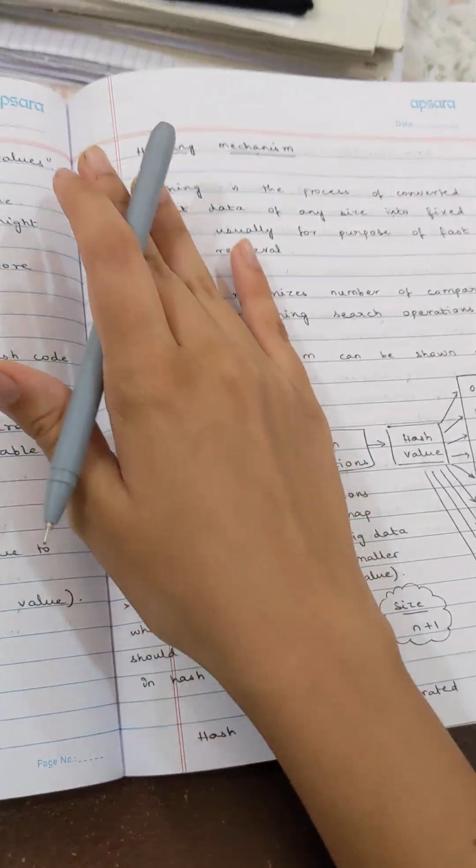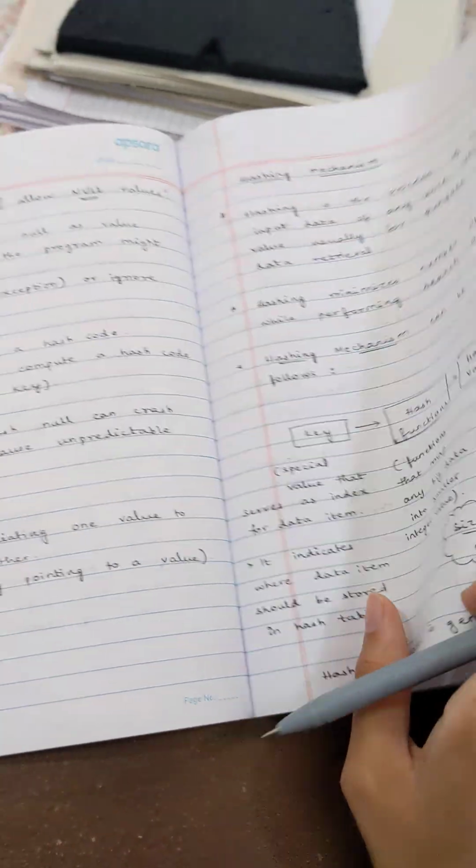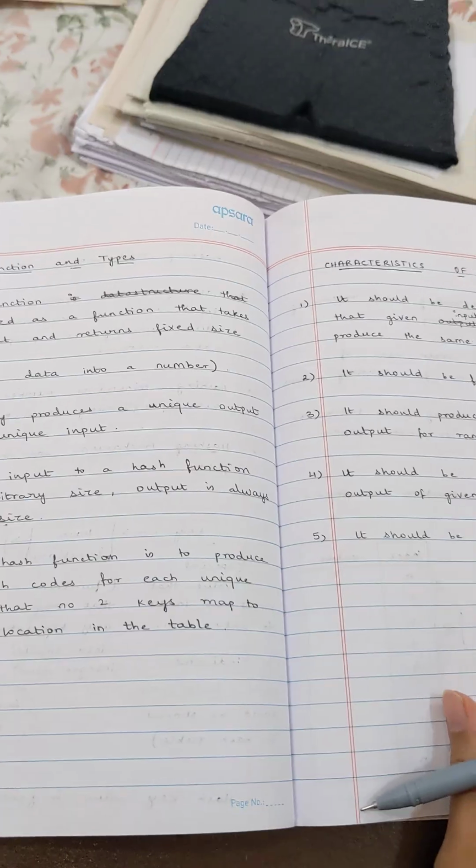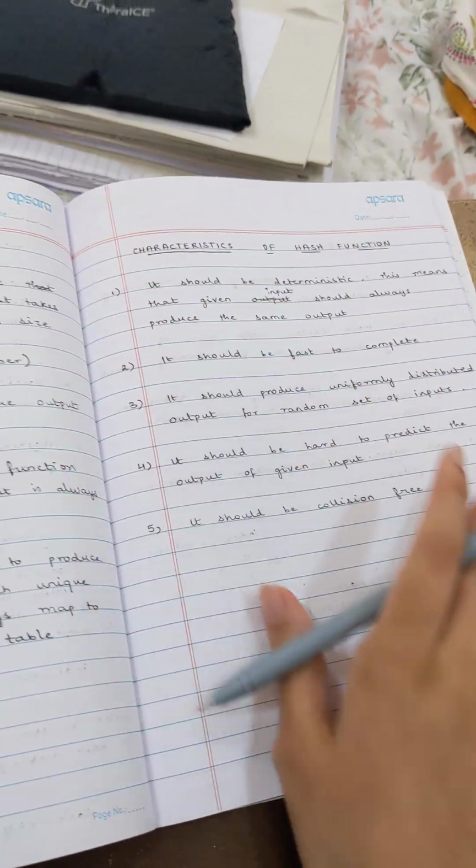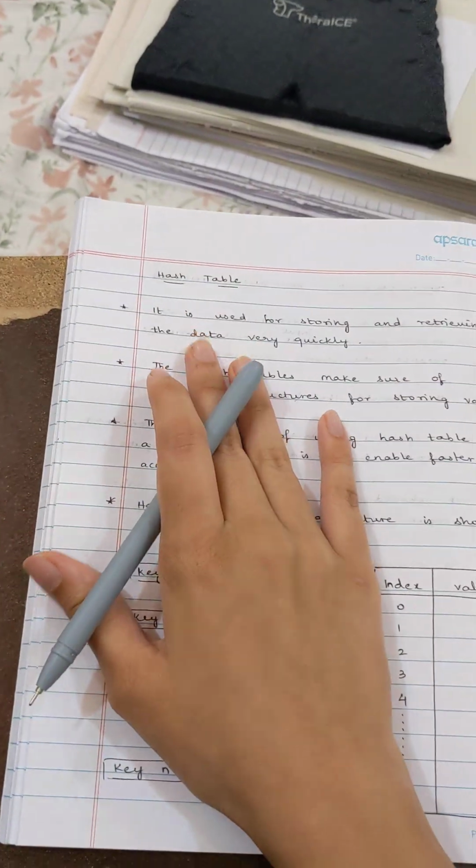Now we are coming to the terms. We have hashing mechanism, then we have hash function. Characteristics of hash function is important. Then we have hash table.